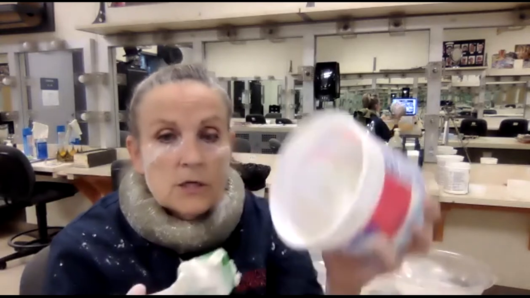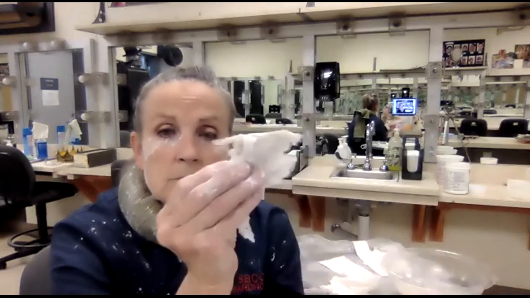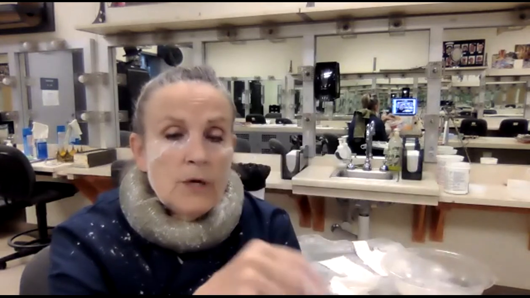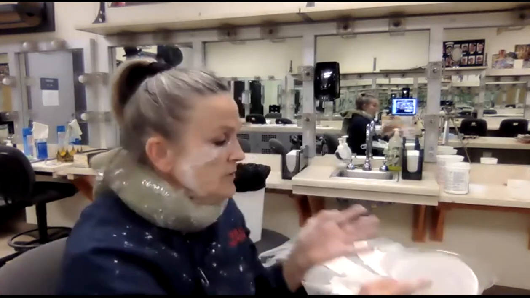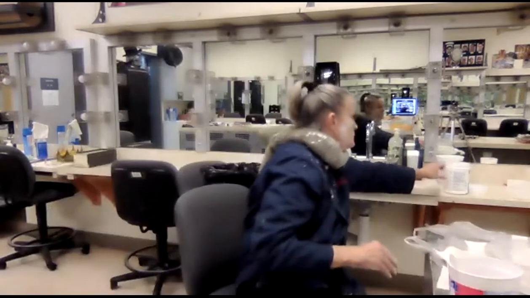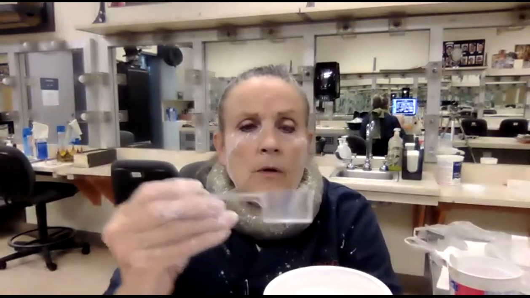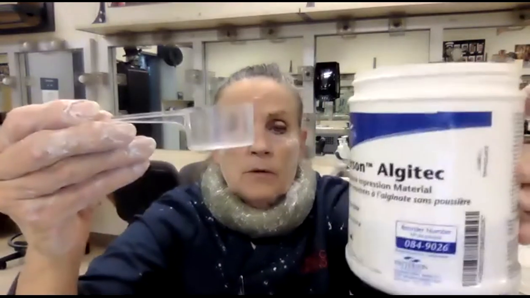You saw how much easier it was the second time because I was familiar with the material, and still I had a lot of material left. So you need to learn to work with this material. If you have a scoop like this, then 3 scoops is more than adequate.